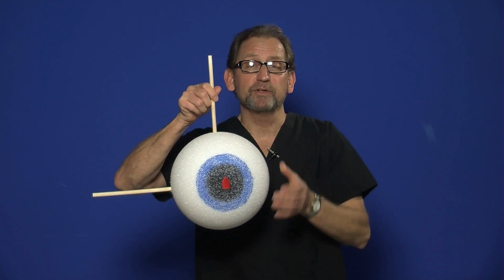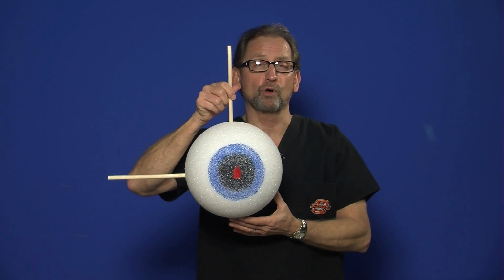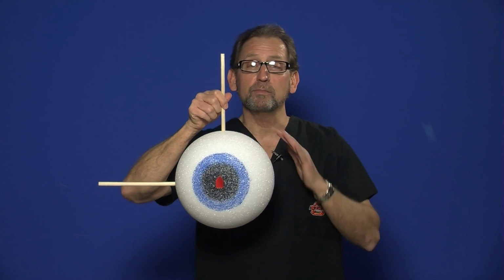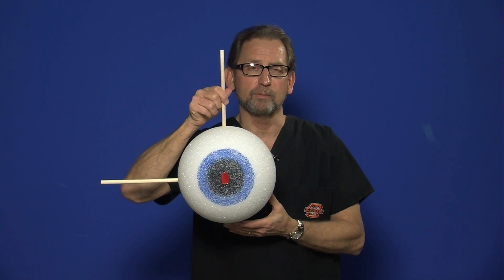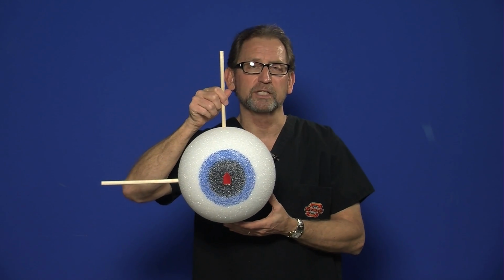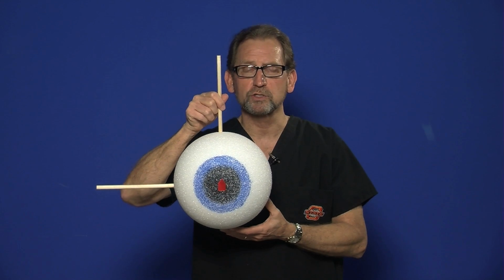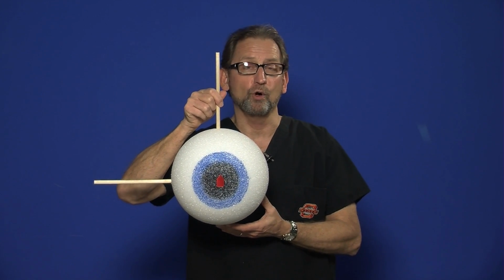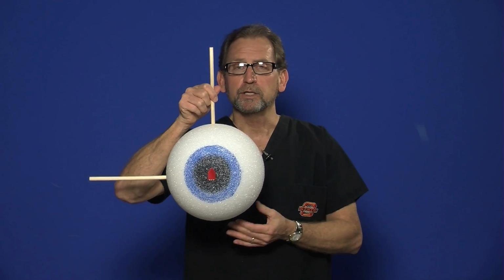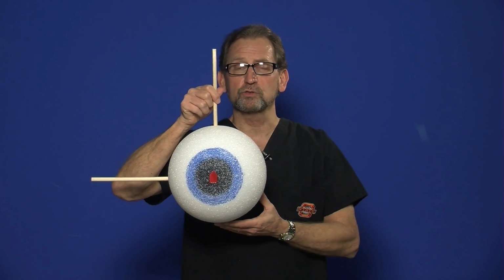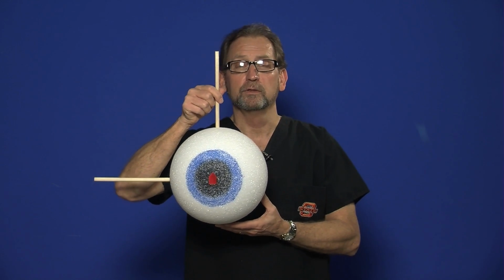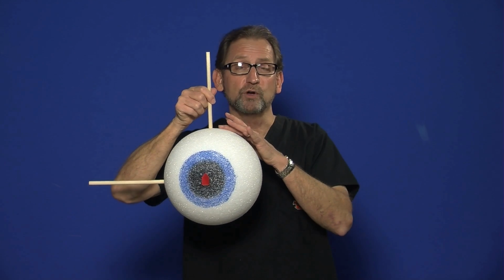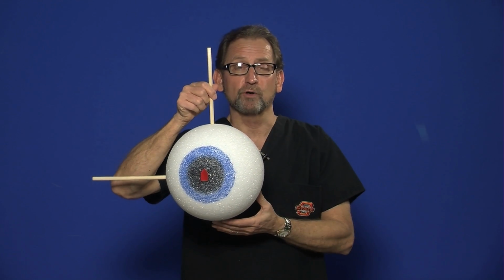There are 7 muscles in the orbit. 6 of them are involved with movement of the eyeball. The 7th muscle, the levator palpebrae superioris, is a muscle that elevates the eyelid or opens the eye. All 6 muscles are involved in the movement of the eyeball at this vertical axis.